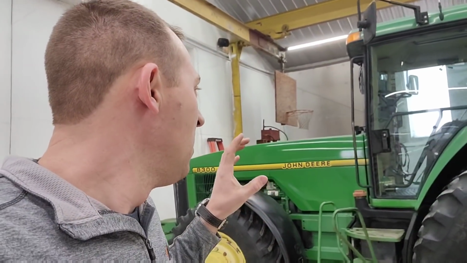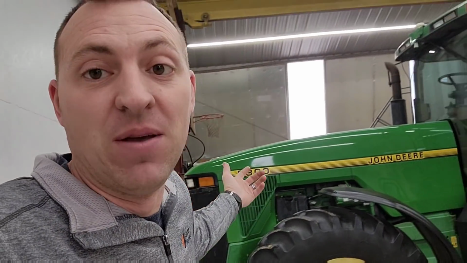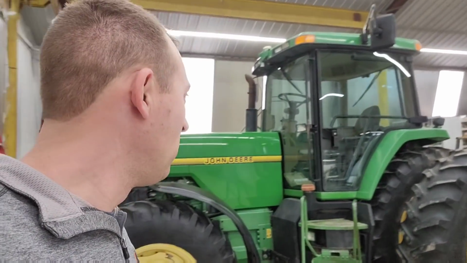And so, serious inquiries, send me an email. But this tractor is for sale. We're asking $80,000 for it. So let me know. If you have any questions about it, also let me know.